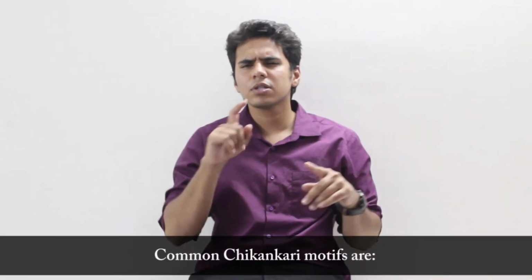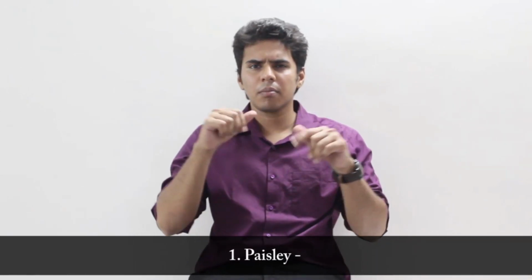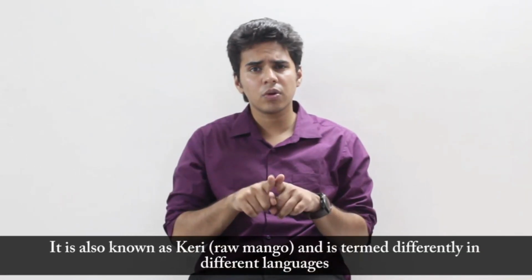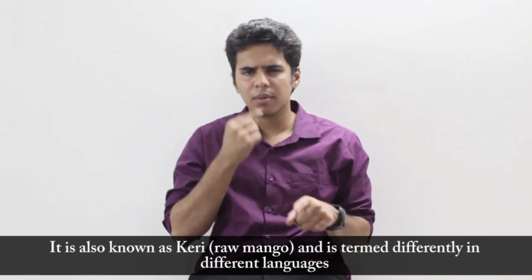Common chikankari motifs are number 1, paisley. It is also known as keri, raw mango, and is termed differently in different languages.